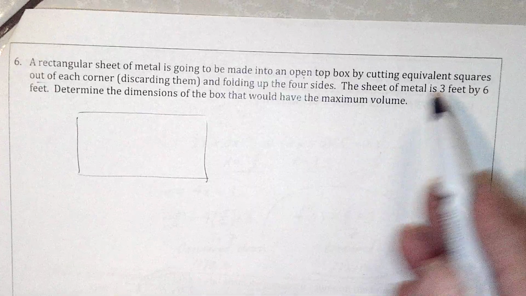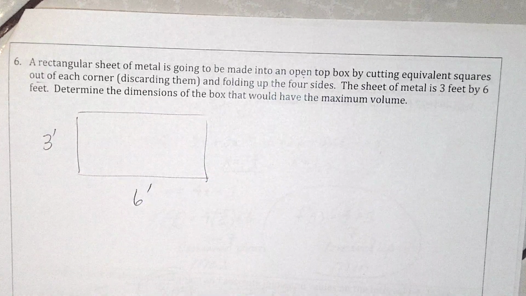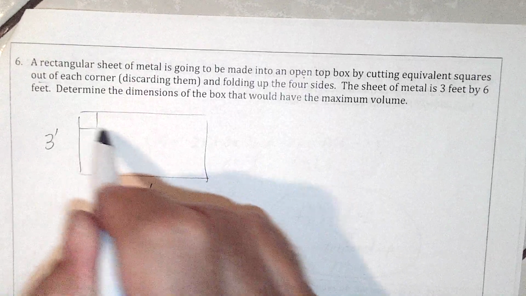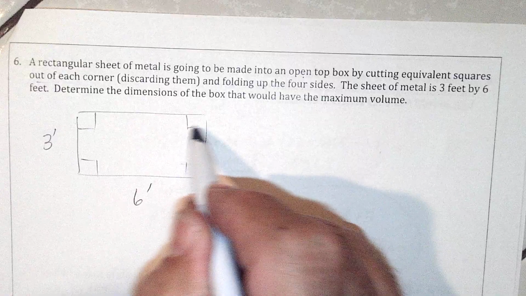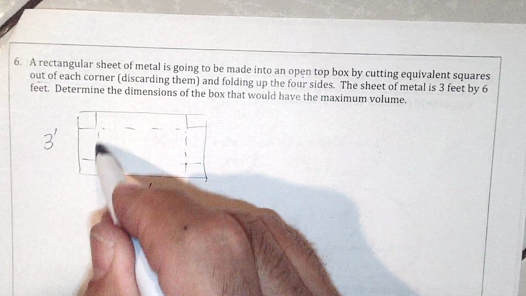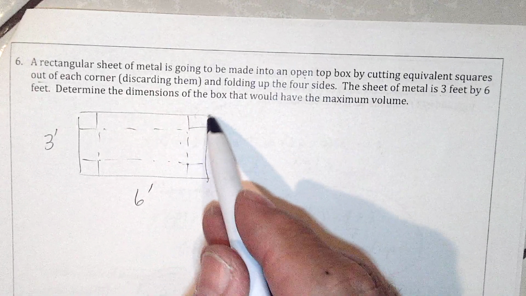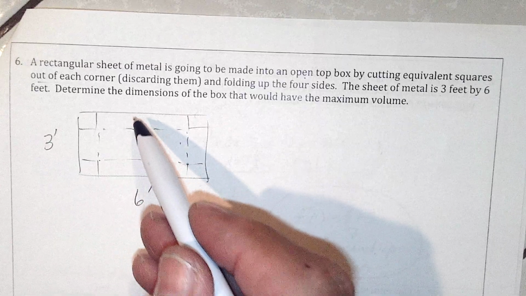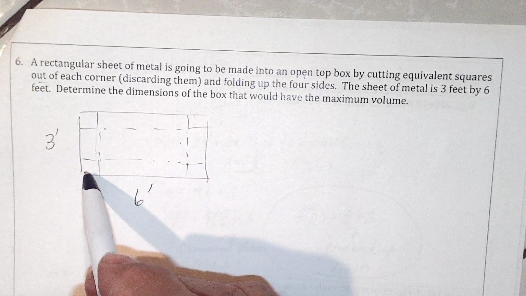The sheet of metal is 3 feet by 6 feet. Cutting squares out of each corner, then we're going to fold them up. The squares are all the same size. And so this will fold up. This piece is gone. This folds up, and this is gone. This folds up. This is gone.